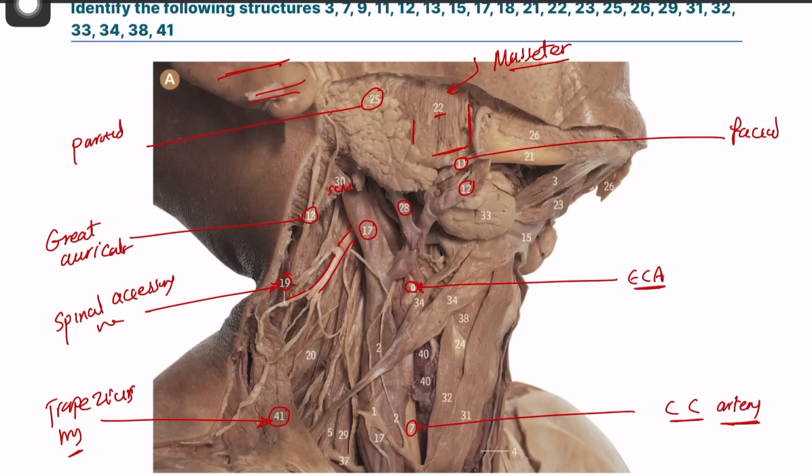Okay. Closer to the facial artery, there is a darker structure that looks like a vessel. So this is the facial vein. Okay. So 28, that will be coming from the parotid gland, is the retromandibular vein. They join together and join the internal jugular vein. So 17 is the internal jugular vein. So these are some venous and arterial structures in this area.